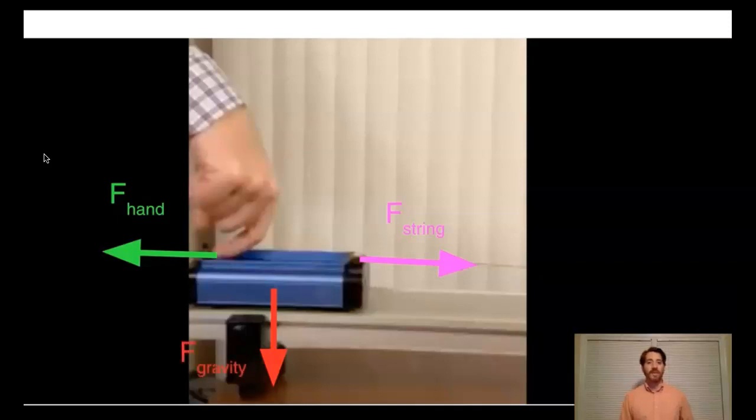Well, if the force of gravity is acting on the cart, why is it not falling? The track is holding it up. There's contact between the cart and the track. And for now, I'm just going to call that the force of the track.